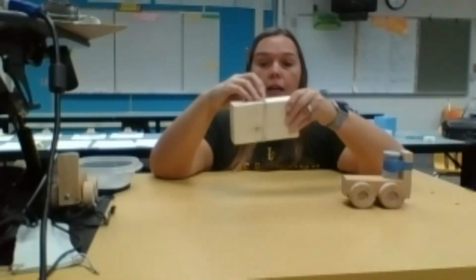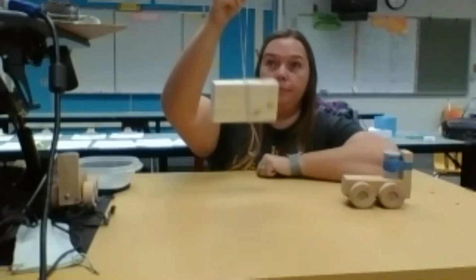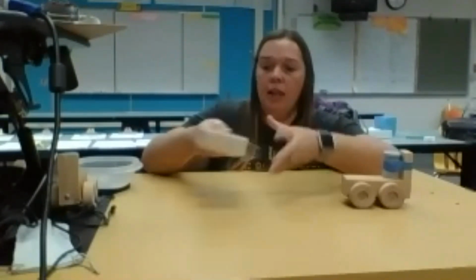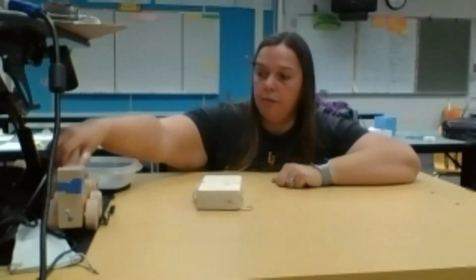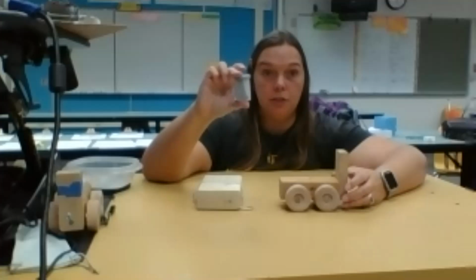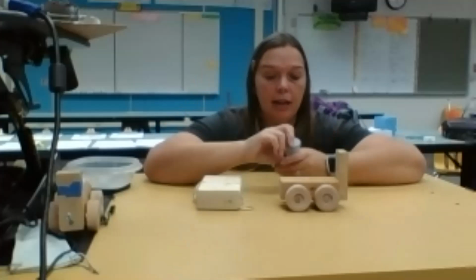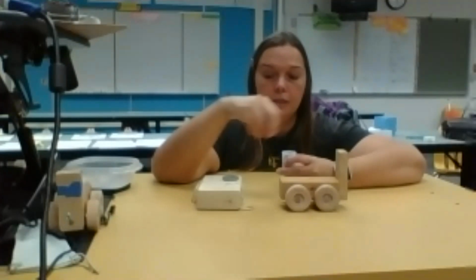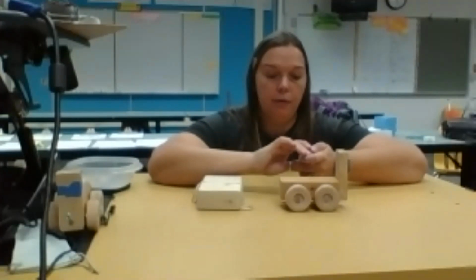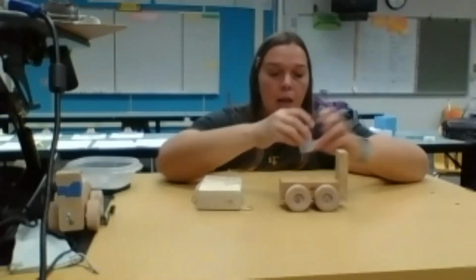It's the same block I used for the Newton scale. I have 2 wooden cars actually, but our first demo, part A, is with this wooden car, and we have the film canister.